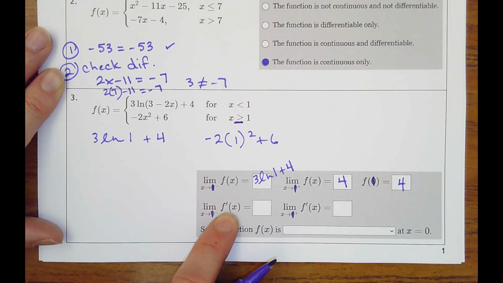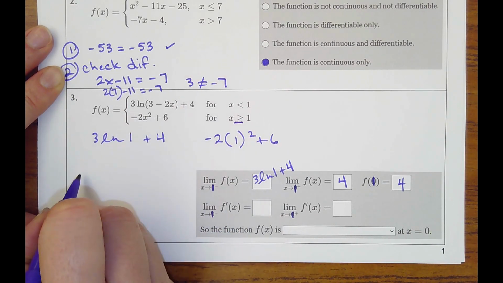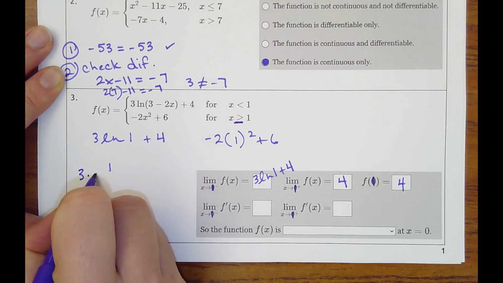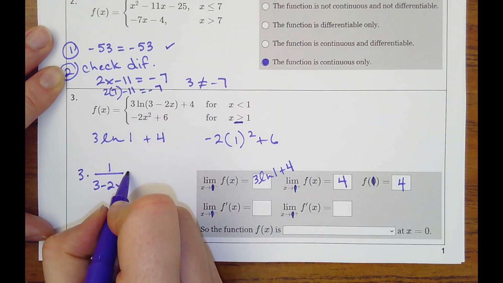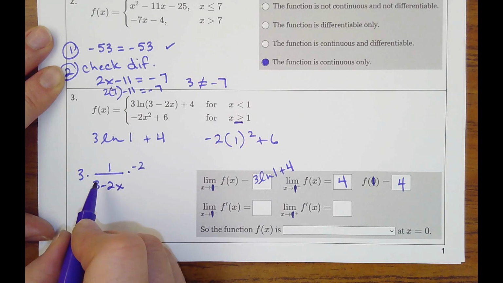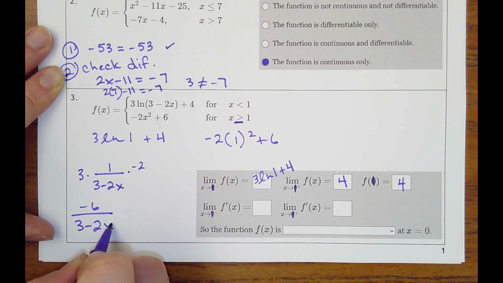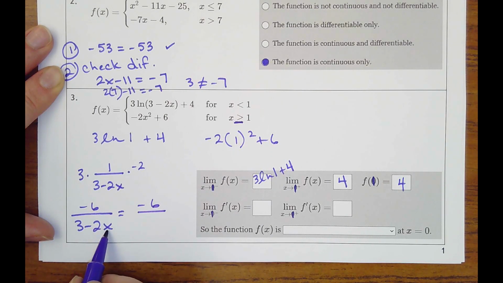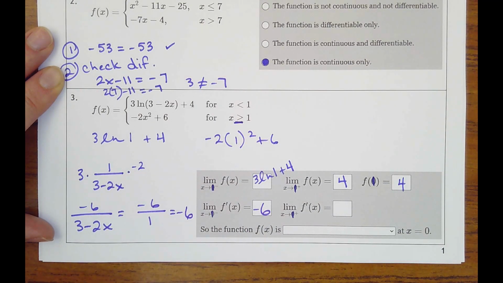Now we're finding the derivative from the left side and the right side where the break is happening. So this is where our rules come into play. If I'm going to find the derivative of natural log, remember it's 3 times 1 over that inner piece, but a chain rule applies. So I'll have times negative 2. And then the constant goes away. Okay, let's simplify that. So that would be 3 times negative 2 is negative 6 over 3 minus 2x. And we're plugging in 1. 2 times 1 is 2. 3 minus 2 is 1. So the slope coming from the left is negative 6.